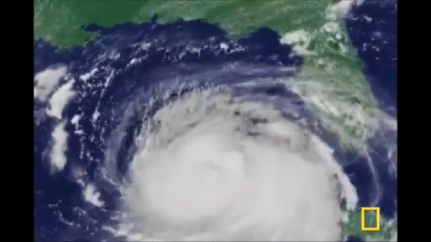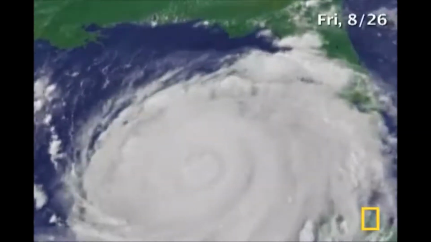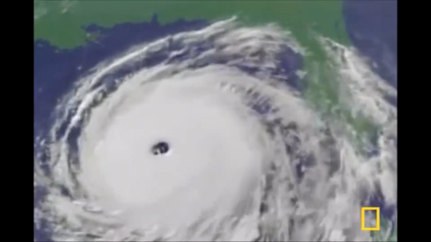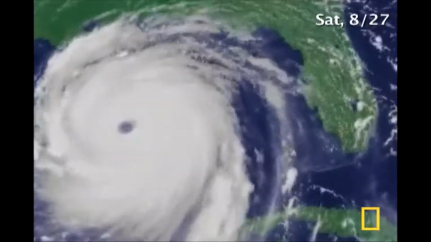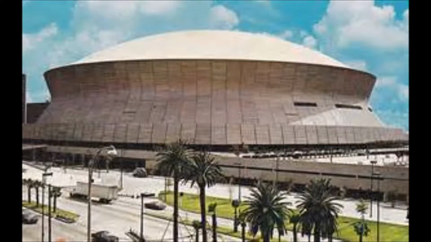On August 26th, Hurricane Katrina enters the Gulf of Mexico and becomes Category 2. On August 27th, Hurricane Katrina catches wind speeds of 115 miles per hour, making it a Category 3. It passed by New Orleans, Louisiana, and people had to stay in the Louisiana Superdome for shelter.